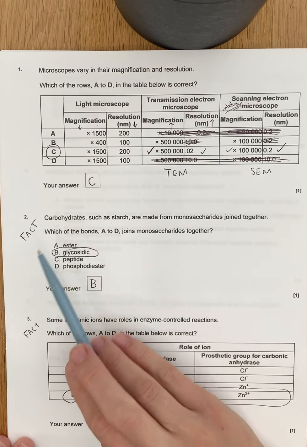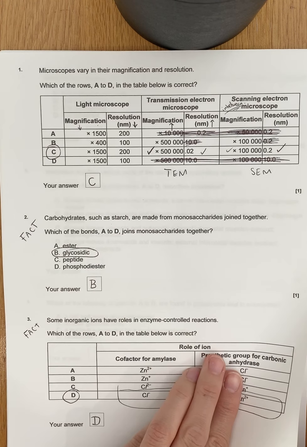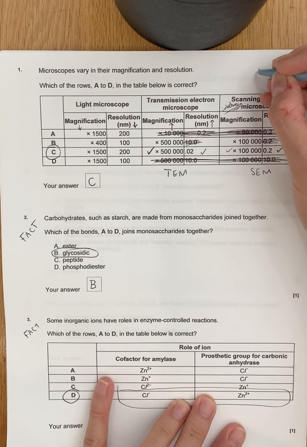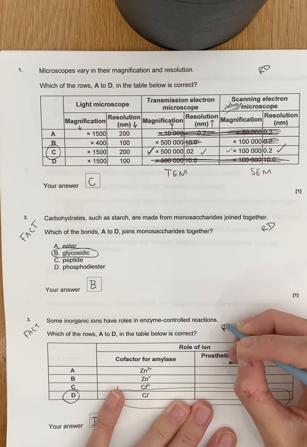This one you can work out if you remember, like I said, that's the best, then that, then that. So that's all Miss Dixon stuff. So you could put a little RD if you want so that you remember which is which.